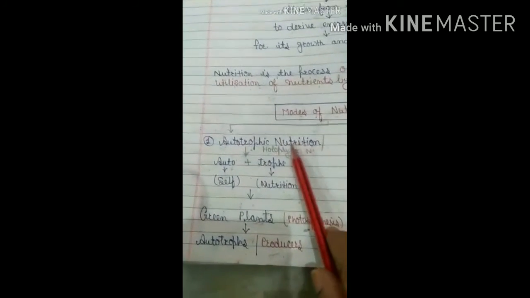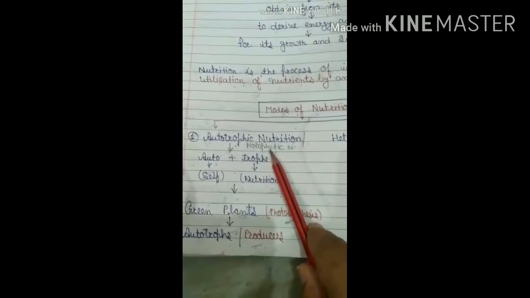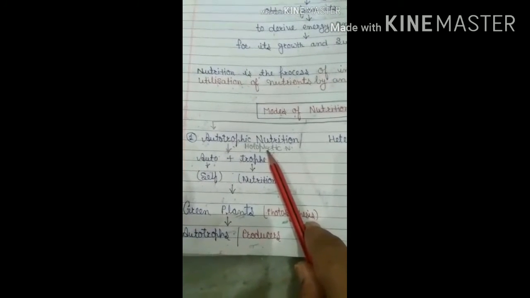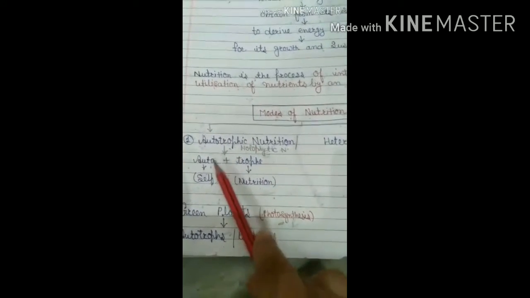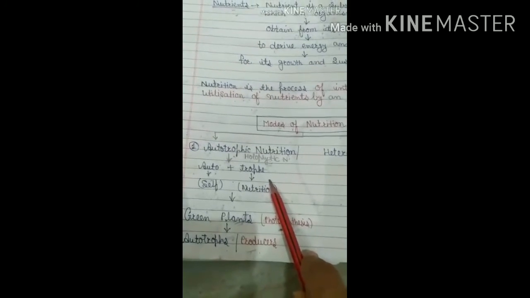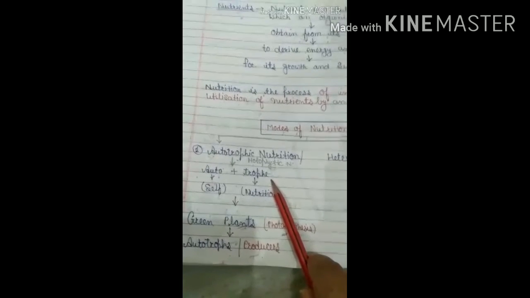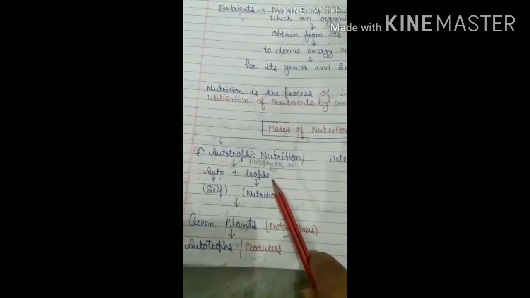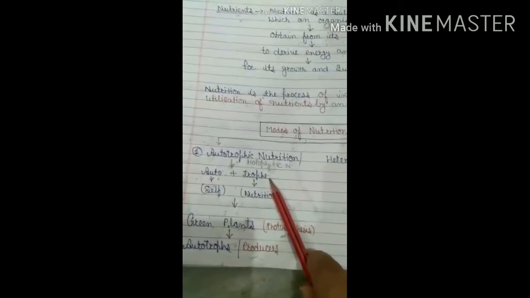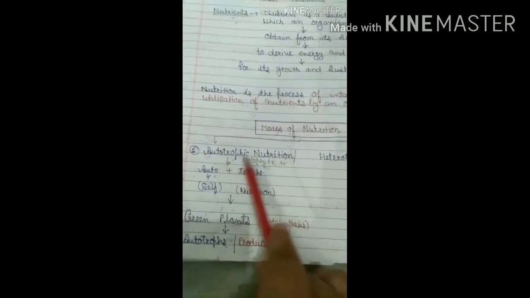Autotrophic nutrition is also called holophytic nutrition. The term autotrophs has been derived from two Greek words: auto means self and troph means nutrition. The mode of nutrition in which the organism makes its food itself from simple inorganic substances is called autotrophic nutrition or holophytic nutrition.